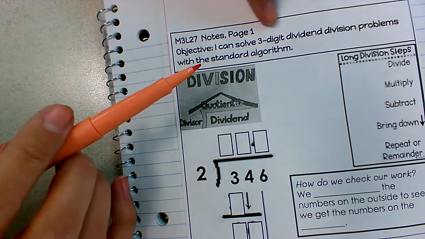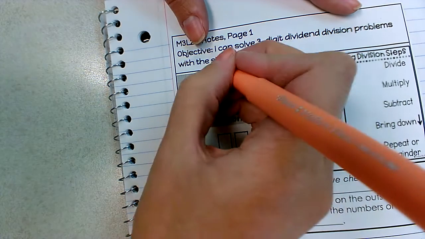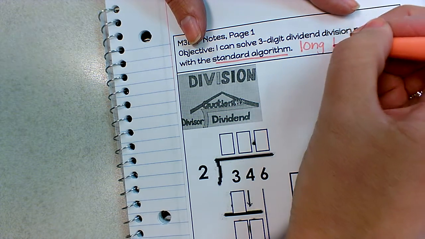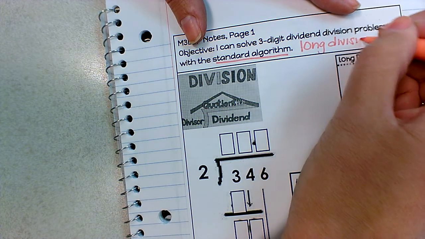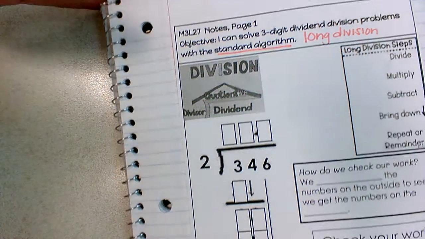I can solve 3-digit dividend division problems with the standard algorithm. Remember, this standard algorithm we can also call long division. And remember, oh boy, it gets long. That's why we call it that, because it drags way down under the problem.